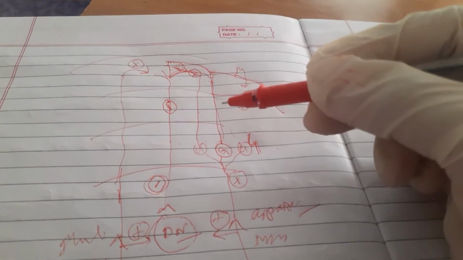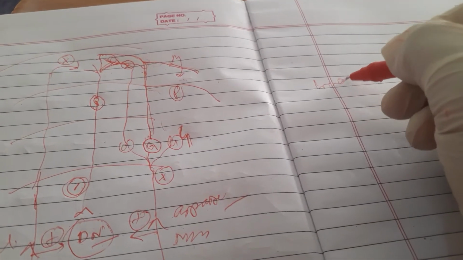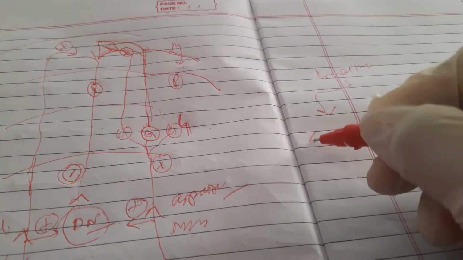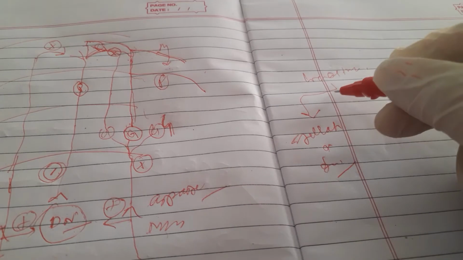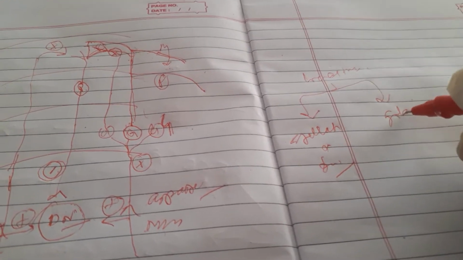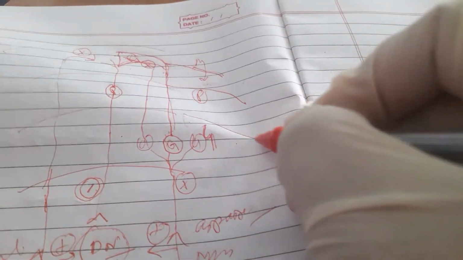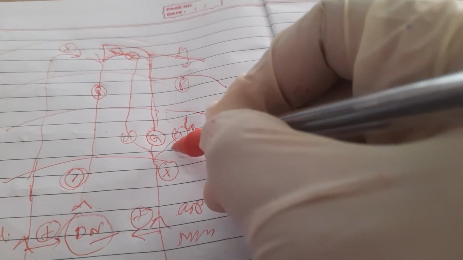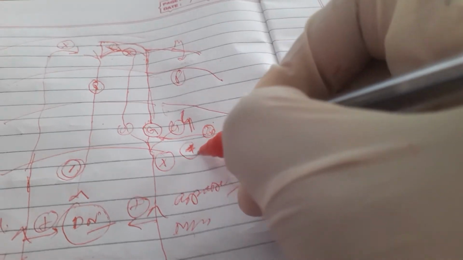Now there are certain local inhibitors. There are two types of local inhibitor systems: the stellate and basket cells, and the second one is the Golgi cell. Okay, here is the Golgi cell, which lies in the granular cell layer. This is the Golgi cell, it inhibits the granule cell. Okay, it inhibits the granule cell.